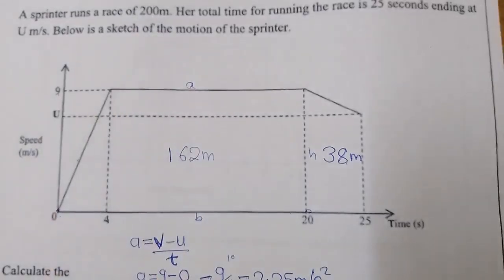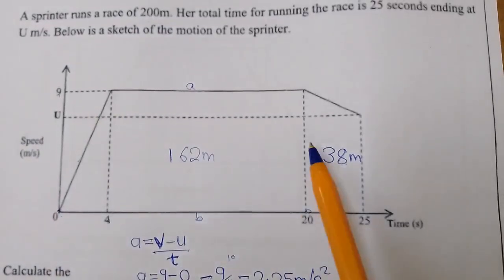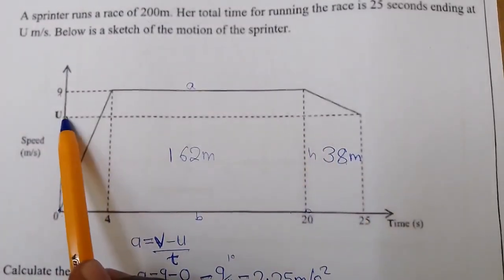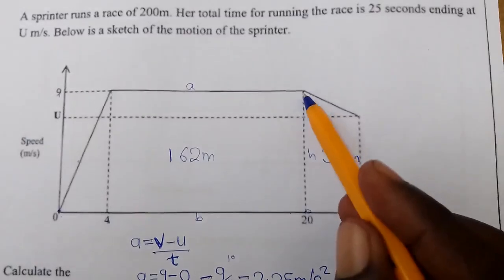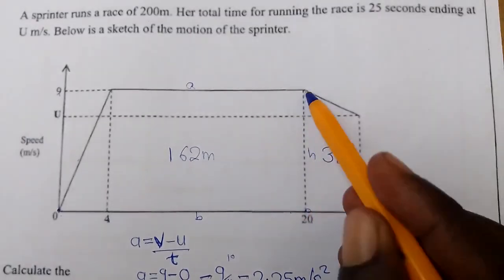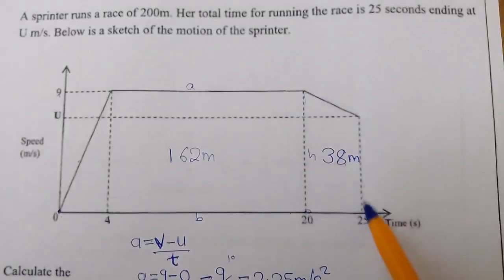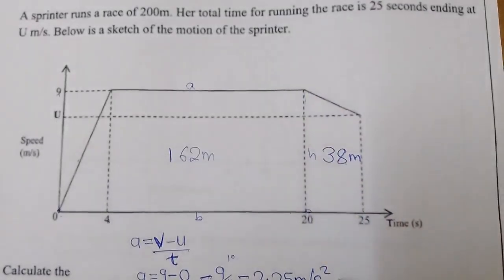This is how you are going to do. So now, how can you calculate the value of u? When you look at this shape that is being formed here, you may be wondering, or you may want to use the formula for acceleration.